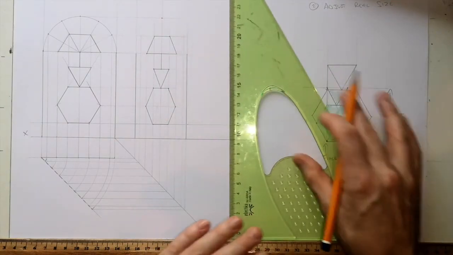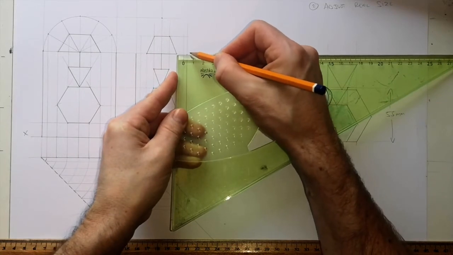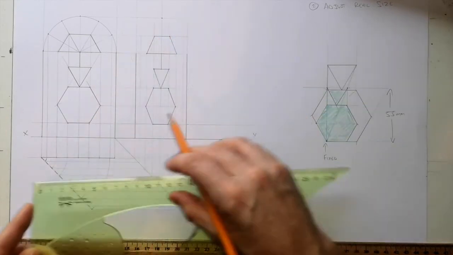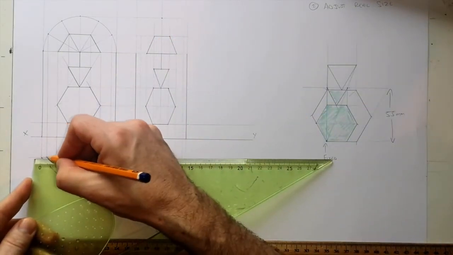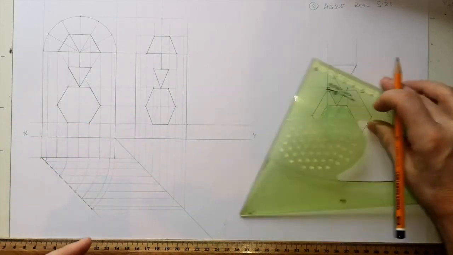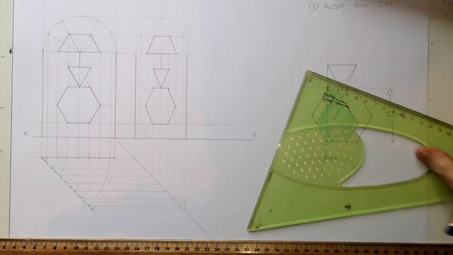Now, when I say measure it, there's 2 ways to measure that. One would be to copy the distance here, because it's going to be symmetrical. So I can see that's about 3.5 mil in, and I can apply that distance there. The other is to copy the distance here to here, and apply it onto the dotted line there. Either of those 2 will work. There's the 2 points. 2 left to go.